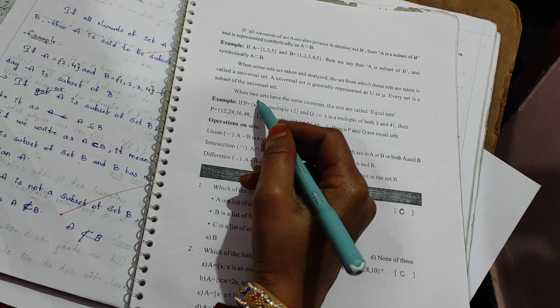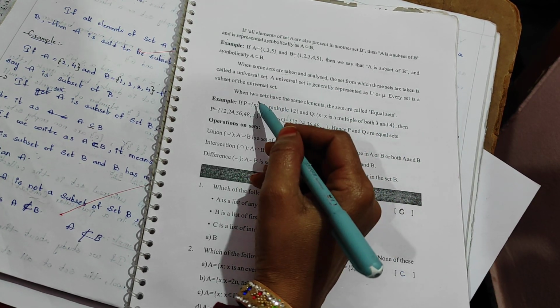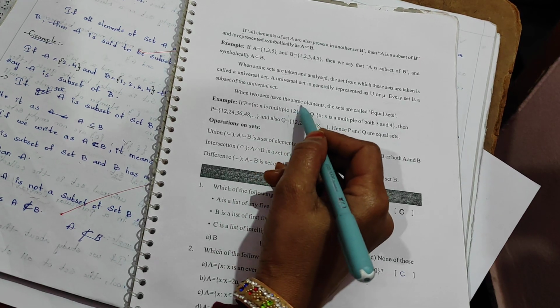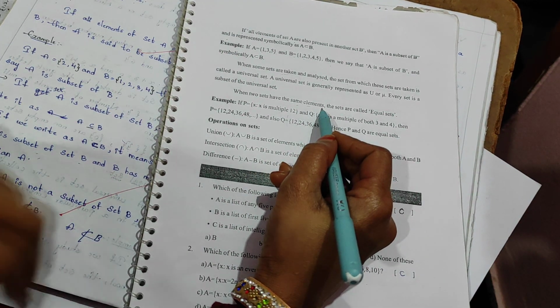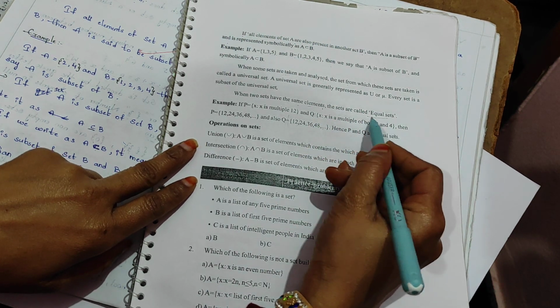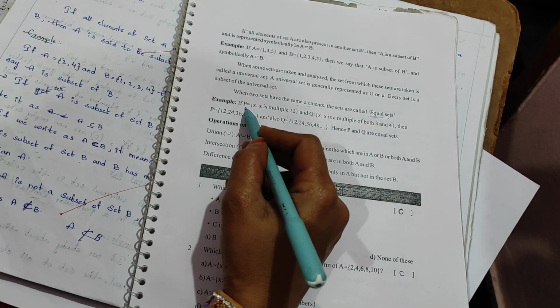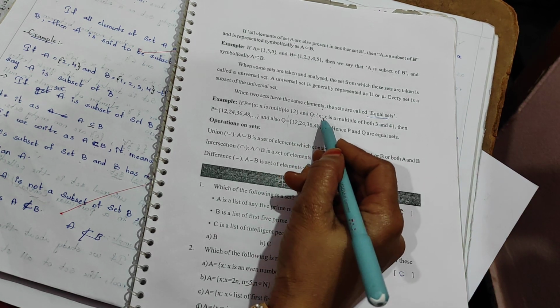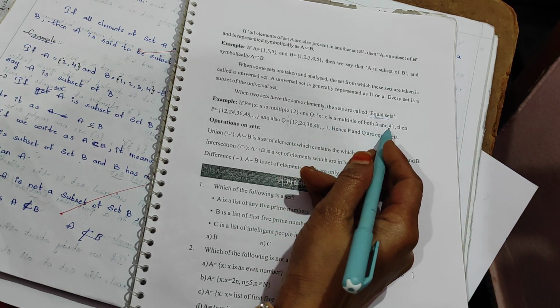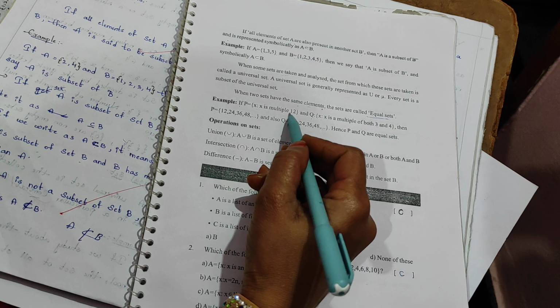Now, equal sets. What are equal sets? When two sets have the same elements, the sets are called equal sets. For example, if P equals {x such that x is a multiple of 12} and Q equals {x such that x is a multiple of both 3 and 4}, then P is the multiples of 12.